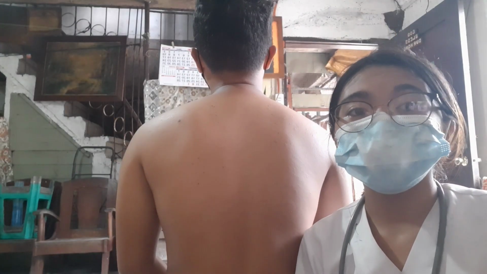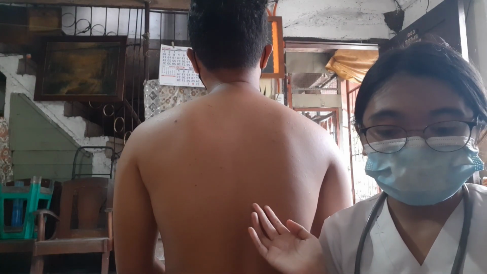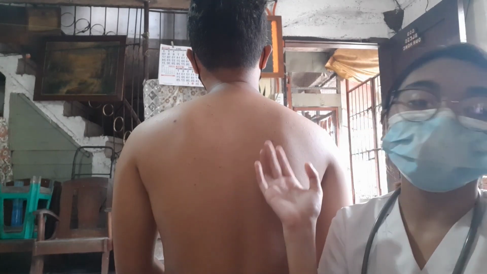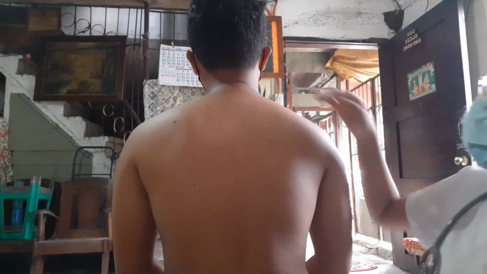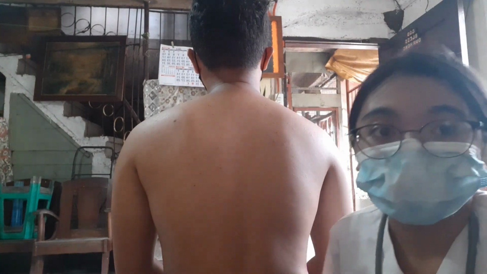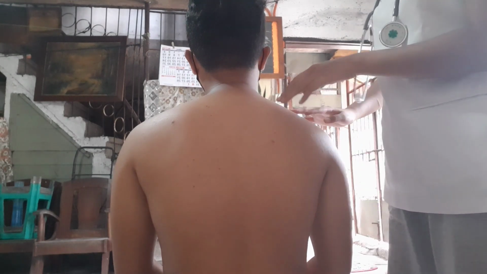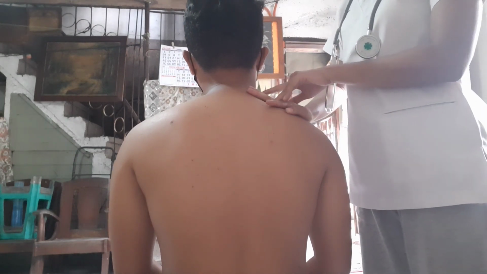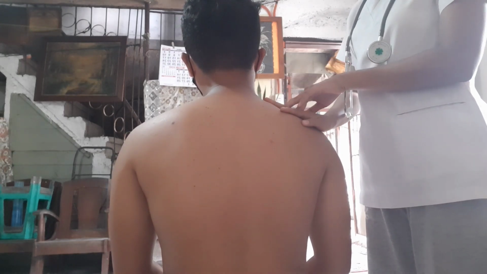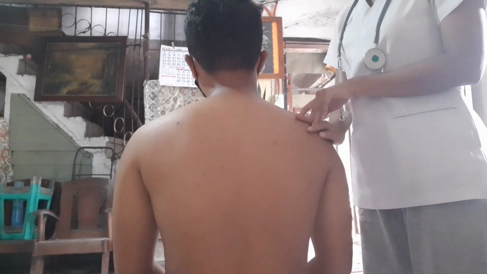Next, we are going to percuss the posterior of our thorax of our patient. So we are going to follow the sequence starting right here, then here, and then here. So let's start. Start here. Any pain, sir? Side percuss.